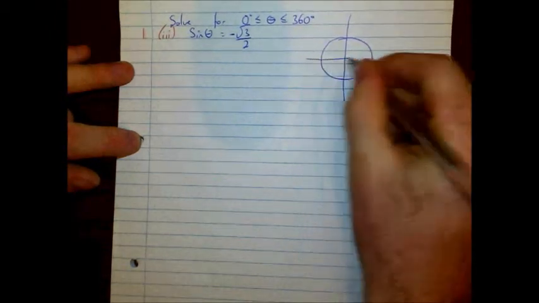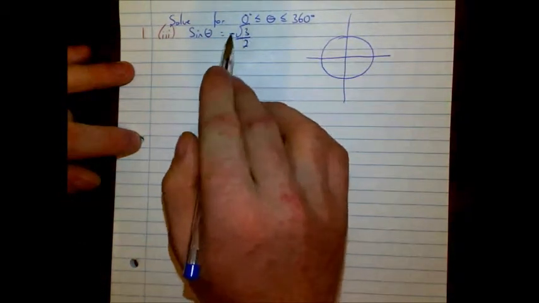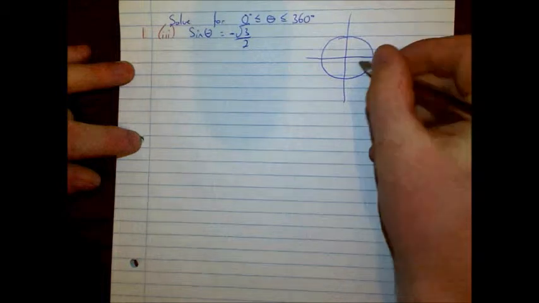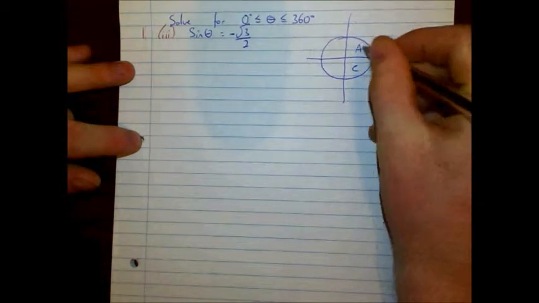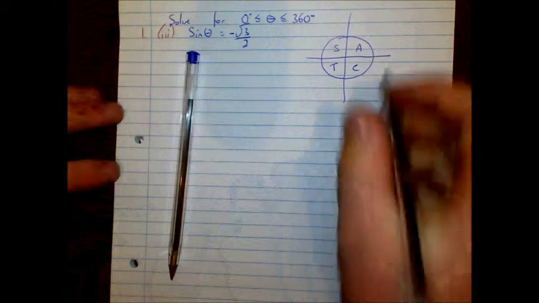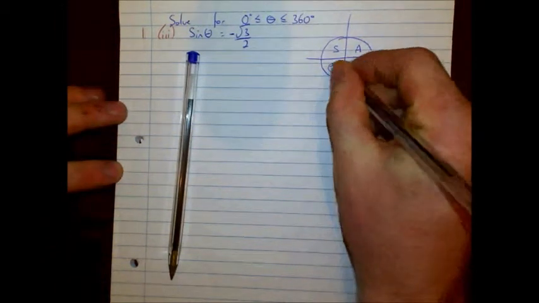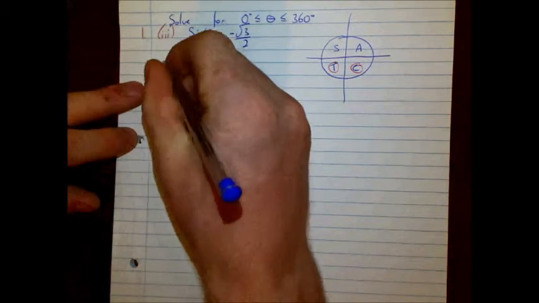our unit circle. Sine of theta equals minus root 3 over 2. Now, when I draw the unit circle, I put in my C, A, S, and T. Now it's telling me the sine of theta here is negative. So if it's negative, it's going to be in the third quadrant and the fourth quadrant. So what I'm dealing with will be in the third quadrant and the fourth quadrant.